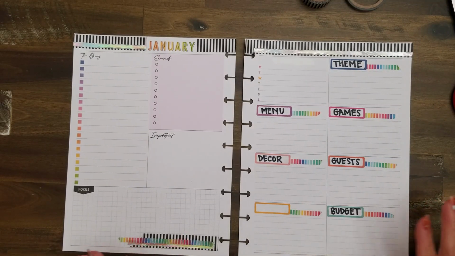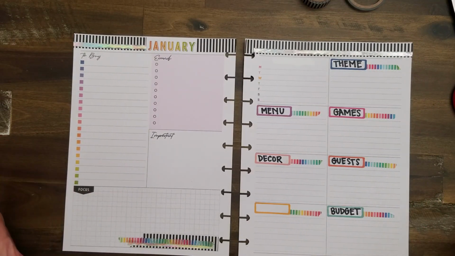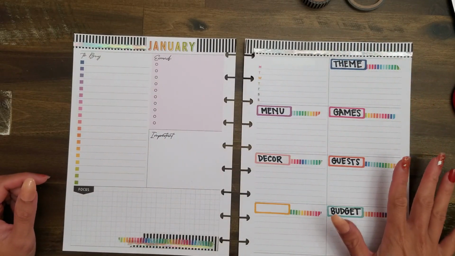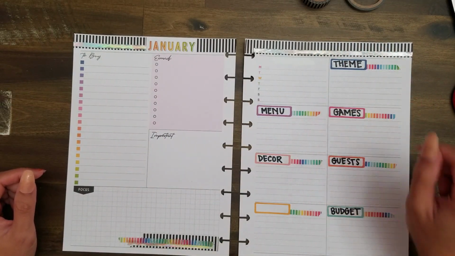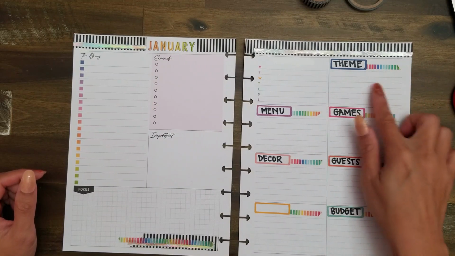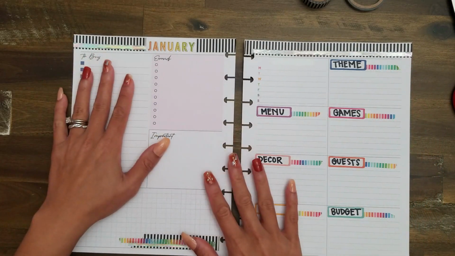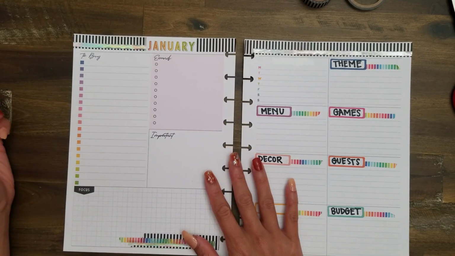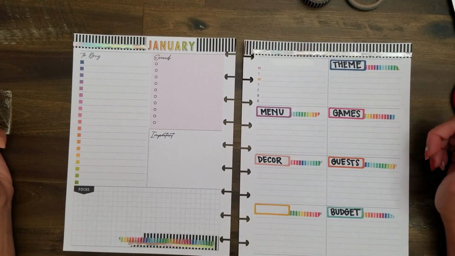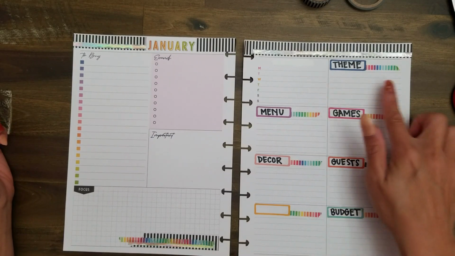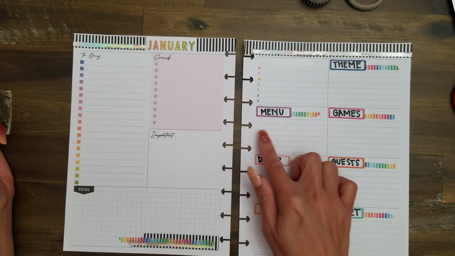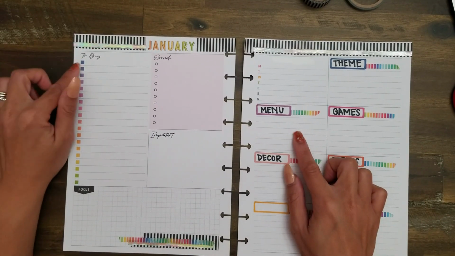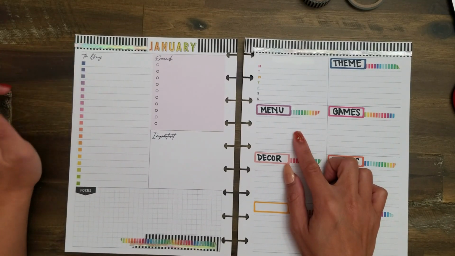Now, the rest of it is just going to be decorations. My goal is to use this side to write out the ideas. And then as I come up with, for example, a theme, I will go onto this side and write out all the things I would need to buy. So if she's, for example, wanting a rainbow and unicorns theme, there might not be anything that specifically I'll be buying for the theme itself, but she might want a unicorn cake. I will need to buy the supplies for the unicorn cake.